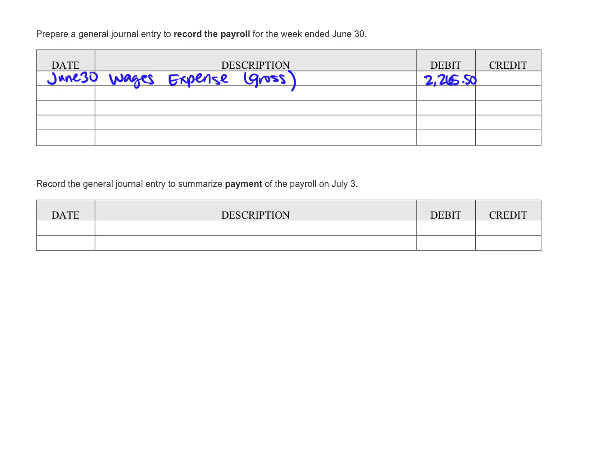So the first calculation we did was for Social Security tax payable. And from the chart earlier, that total was $140.46.